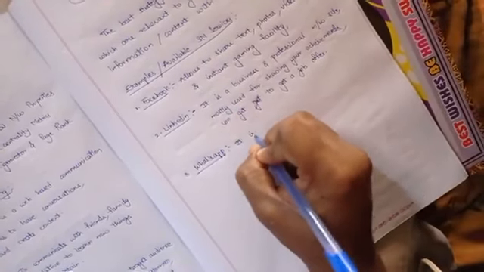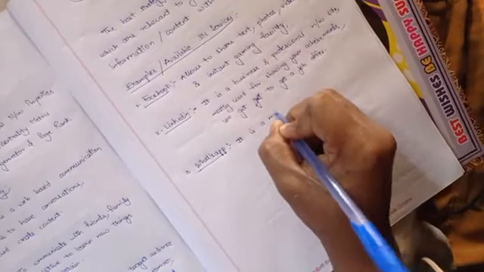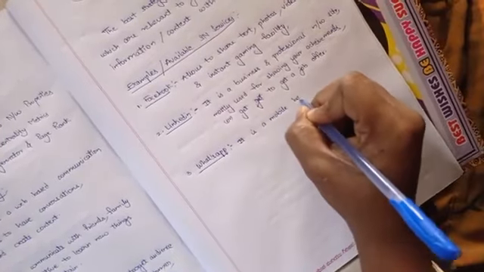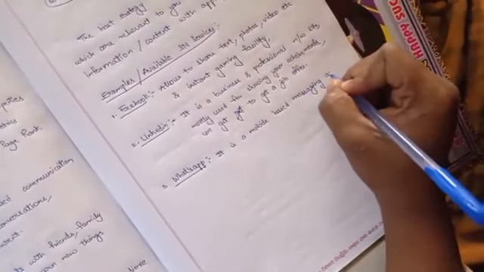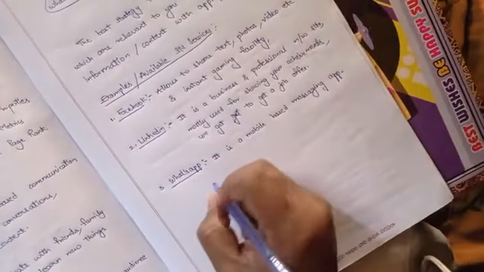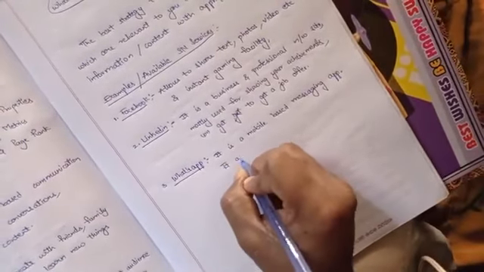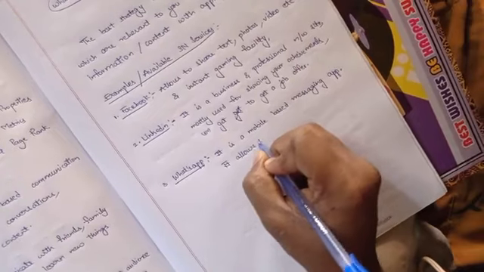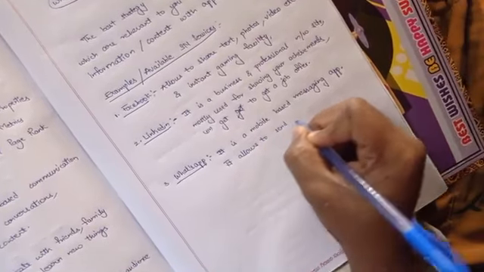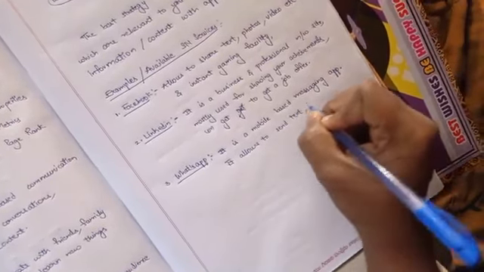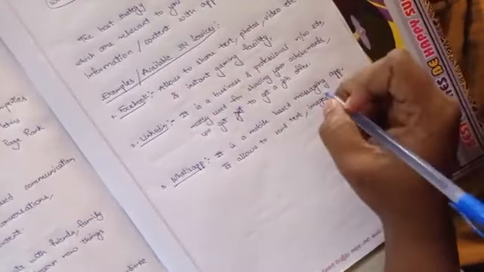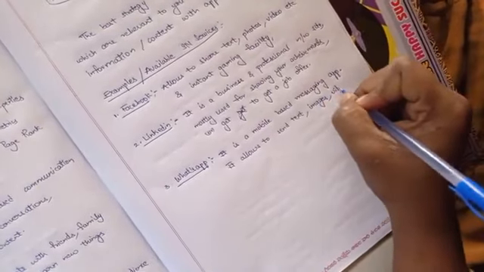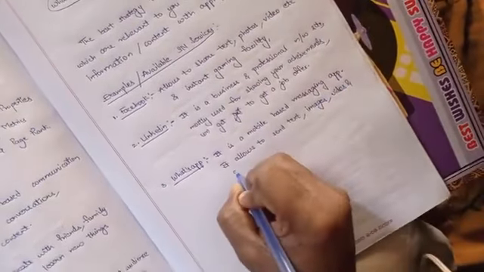It is a mobile based messaging app. It allows us to send text, images, video and audio files.